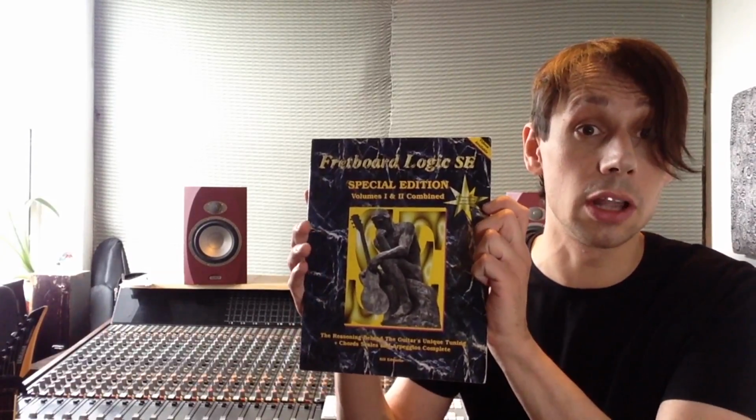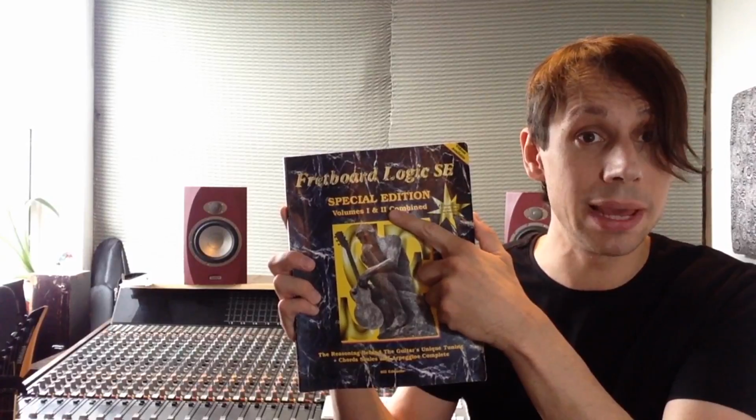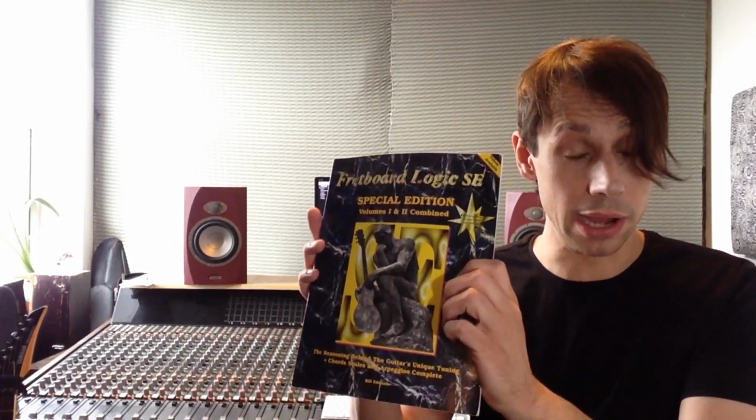First up, Fretboard Logic Special Edition. It's Bill Edwards, and it's the Special Edition Volumes 1 and 2 combined into one book. I think this one was published in the 90s. It's by Bill Edwards Publishing Corporation. And it dispels a lot of myths about modal playing and explains exactly how the guitar fretboard works and why it works. And it's quite a useful book, actually.